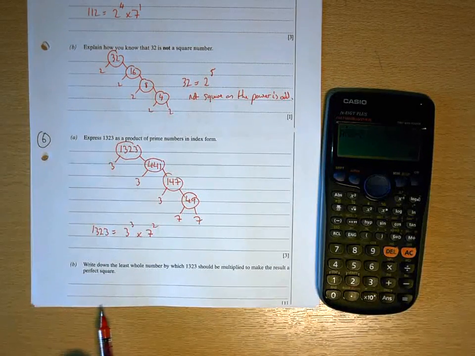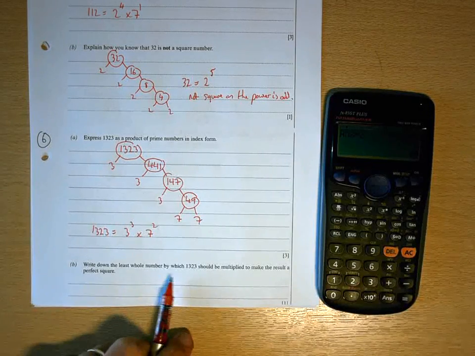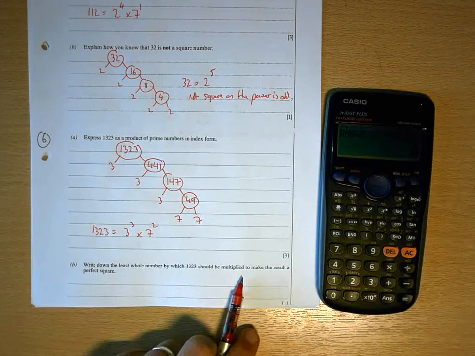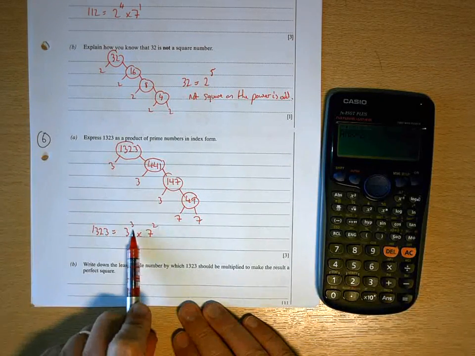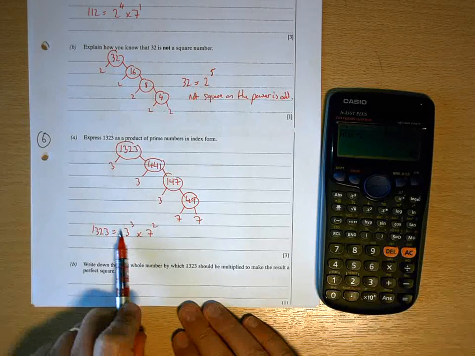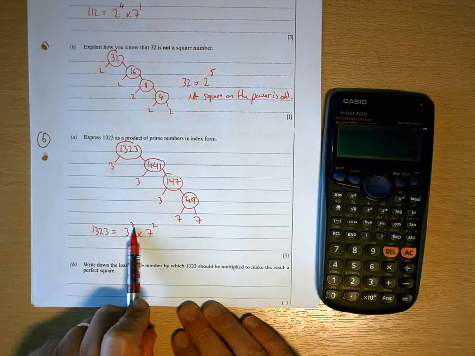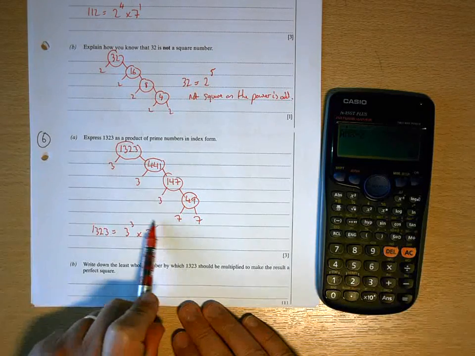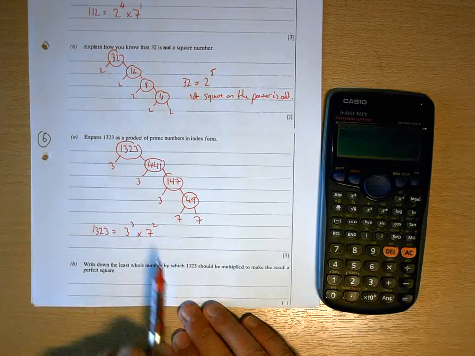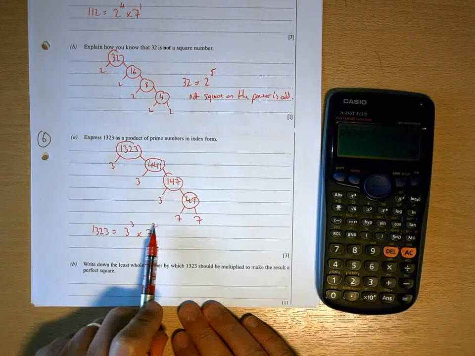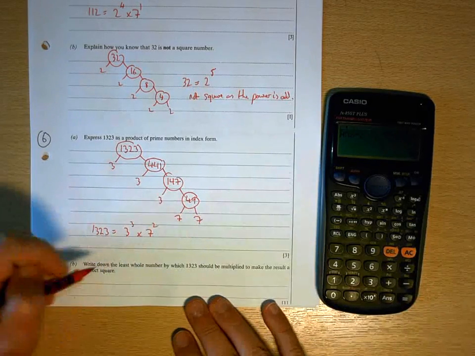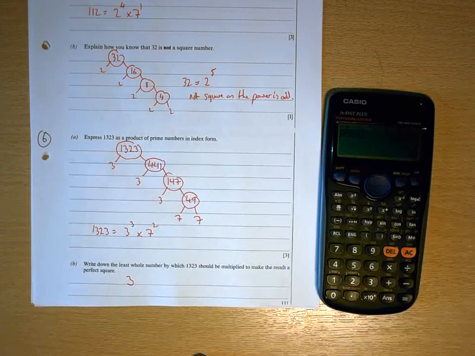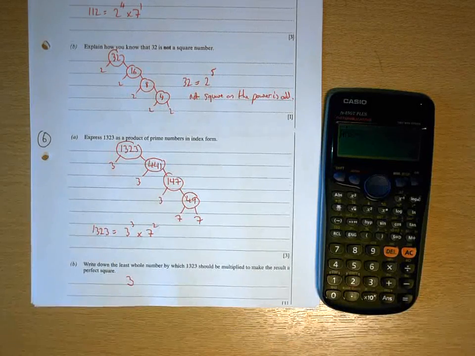And in the final part of that, write down the least whole number by which 1323 should be multiplied to make the result a perfect square. Well, we know it's not a perfect square because it's to the power of 3, which is odd. So in order to make that a perfect square, I would need to make that 3 even by multiplying by another 3. If I multiply that by another 3, I would get 3 to the power of 4 times 7 squared. Both of the powers would be even, so therefore it would be a square number. So the least whole number would be 3. If I multiply that by 3, I would get a square number.